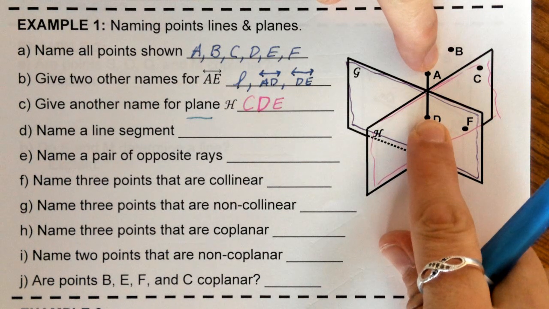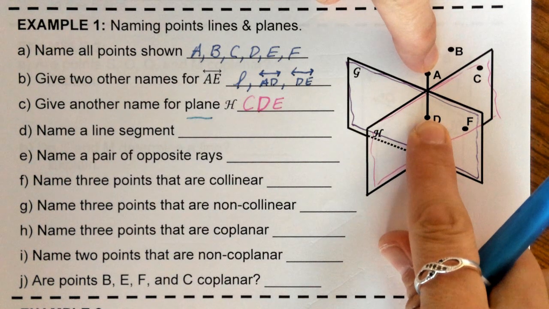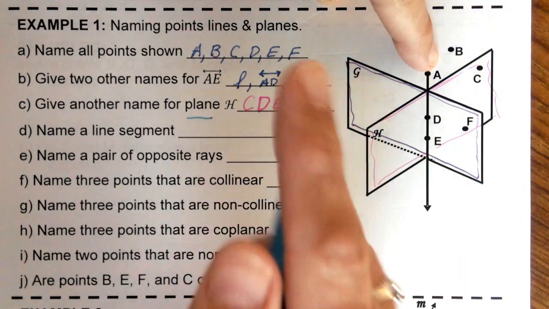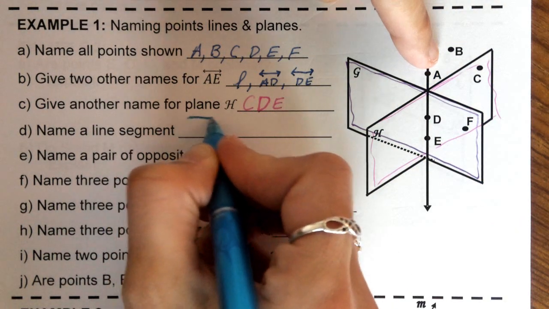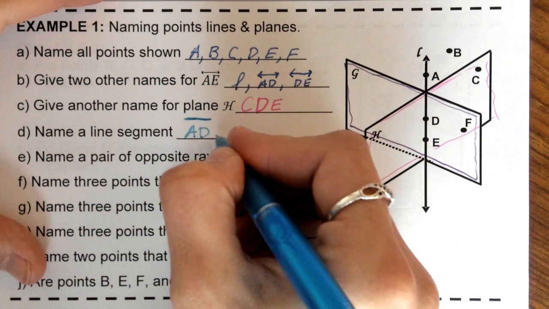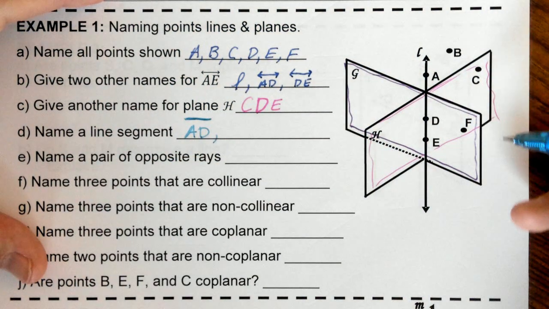Notice how I stopped it. So it starts at A, ends at D, or segment DA. Okay, it starts at D, ends at A. You put those two letters in whatever order you want to. But we say, okay, it's a segment because of this bar right here. So we can say segment AD. I know it says name a line segment. We're going to go ahead and look at a couple more.